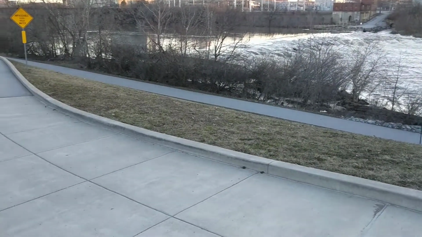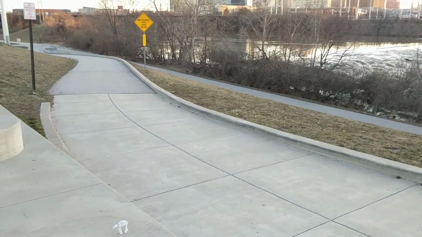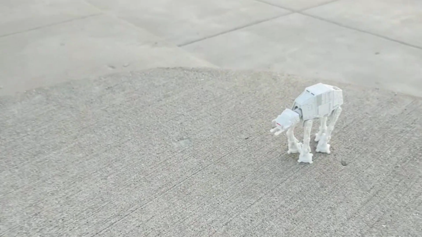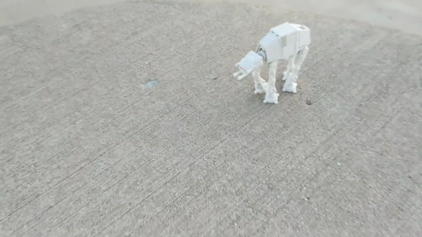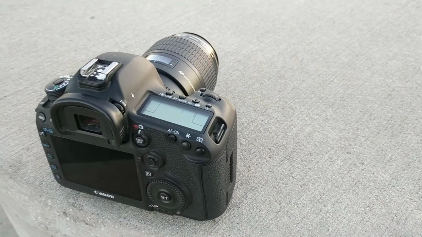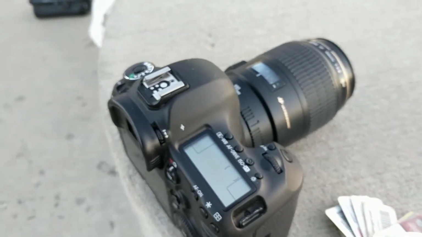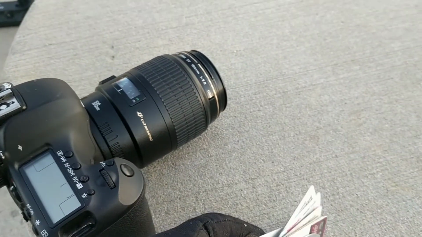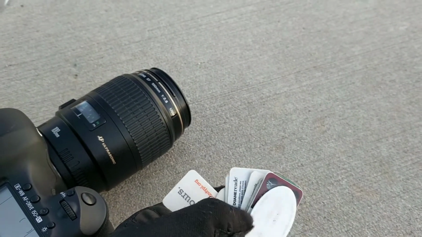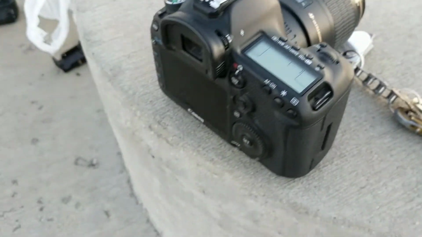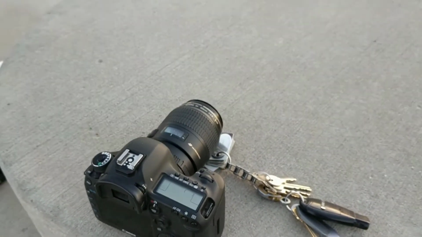What I ended up doing was coming out here next to the White River and setting up a little macro scene. There is a tiny AT-AT and just my 5D Mark III and 100mm macro lens. And to get the angle right, I actually used about 4 of these, my key cards, just sitting under the lens, resting on it like that, and took a few HDR shots.